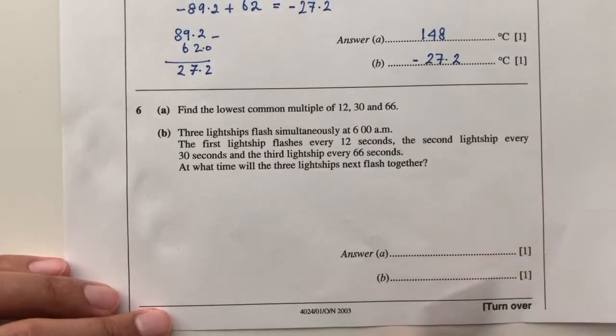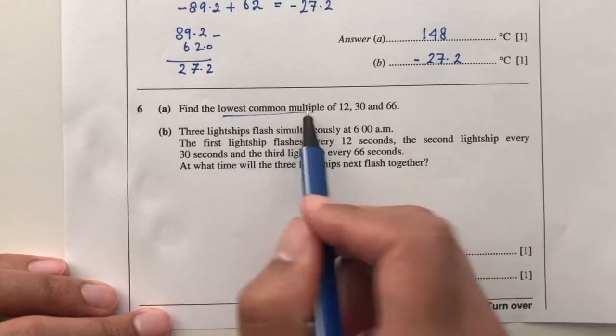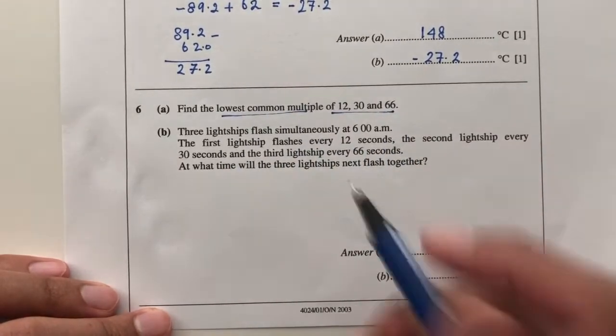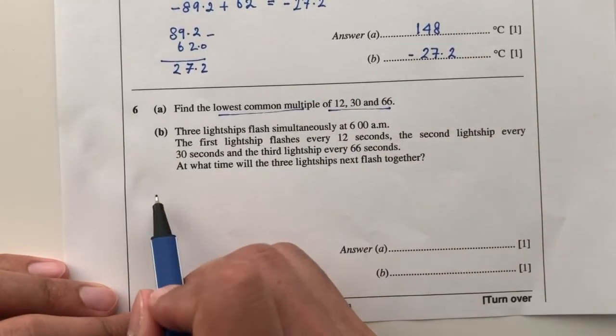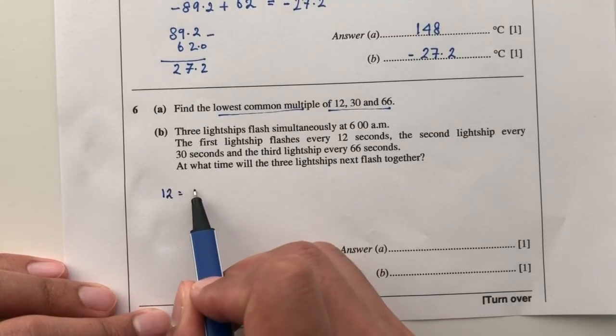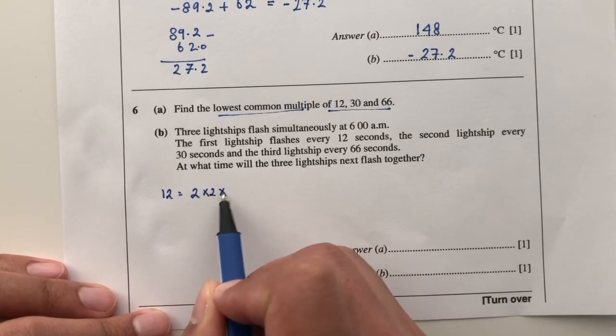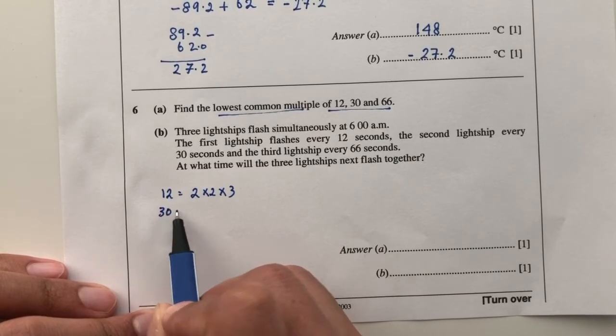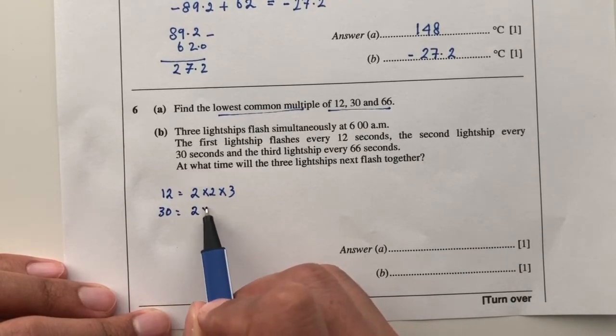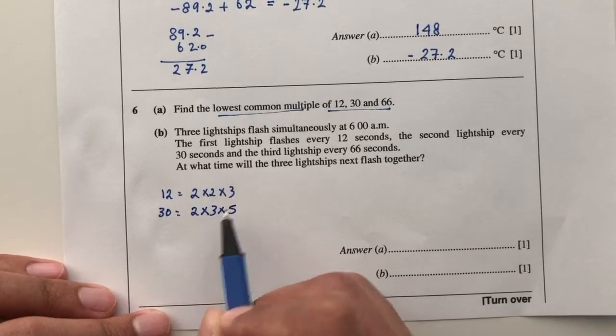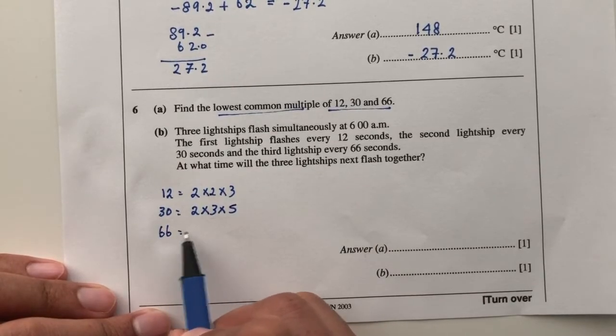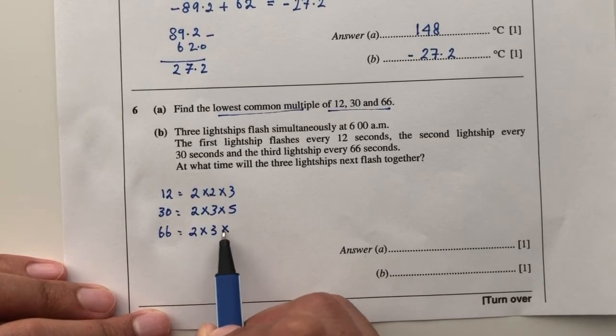Now for question part 6, find the lowest LCM of these three numbers. So first we have to find the prime factors. 12 is equal to 2 times 2 times 3. 30 is equal to 2 times 3 times 5. And 66 is 2 times 3 times 11.